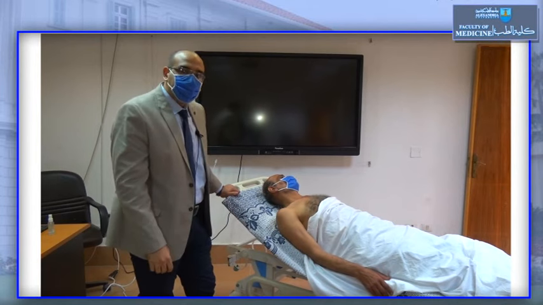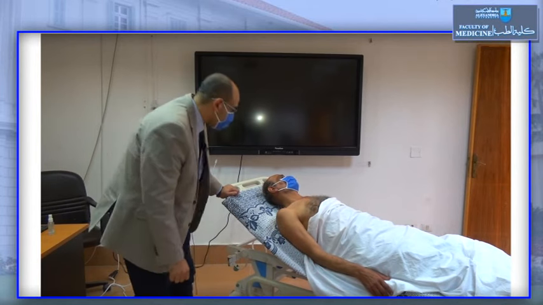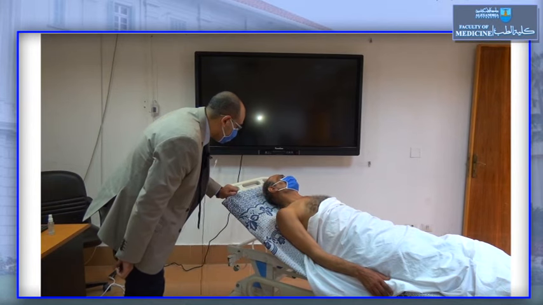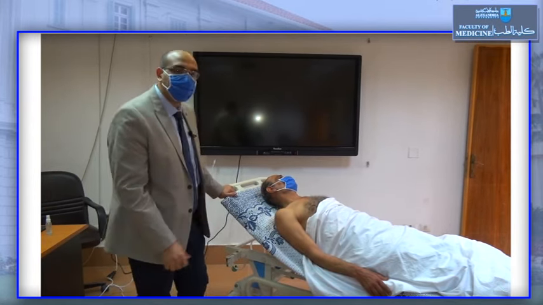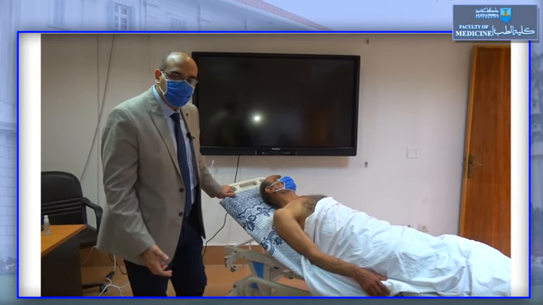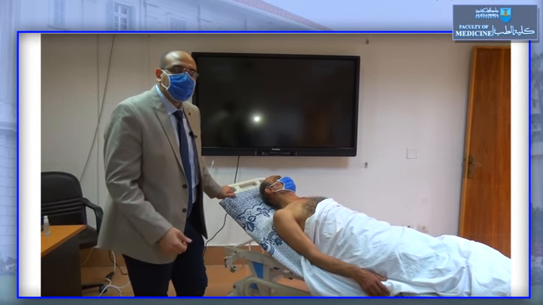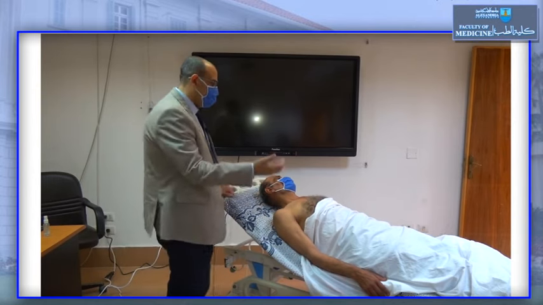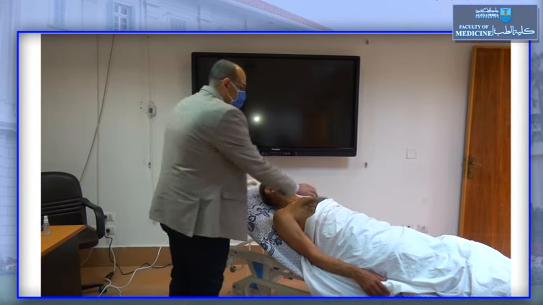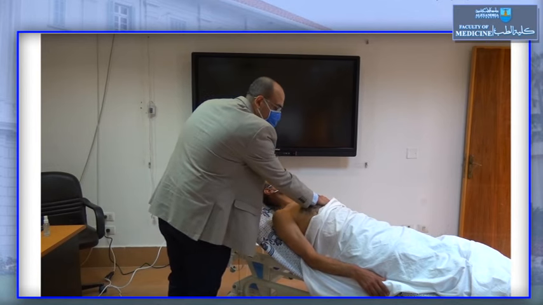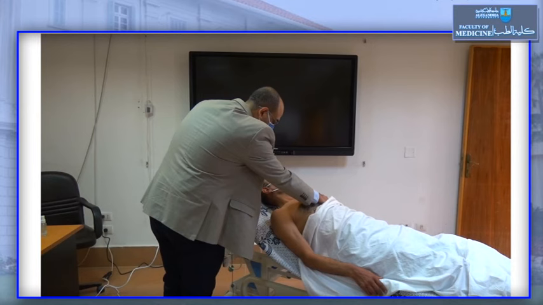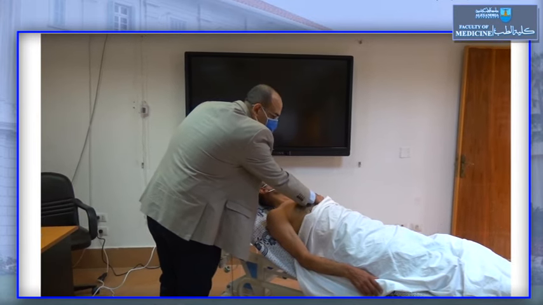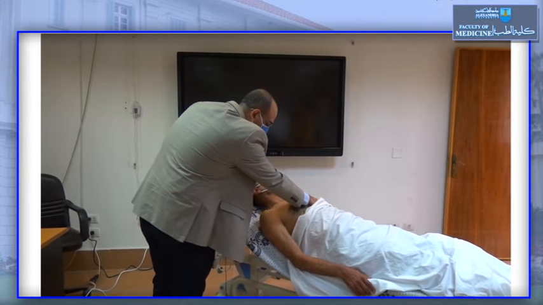The second point to comment on is whether it is pulsating or not. Here the neck veins are pulsating. The third is the relation to the cardiac cycle. Normally, there is systolic emptying of the neck veins. How to comment on that? By comparing the timing with the cardiac cycle. There is systolic emptying of the neck veins.